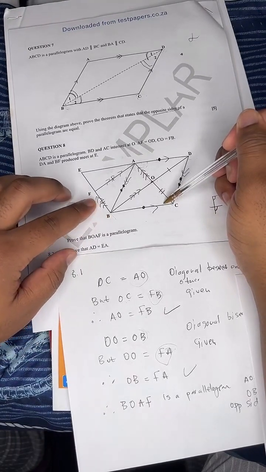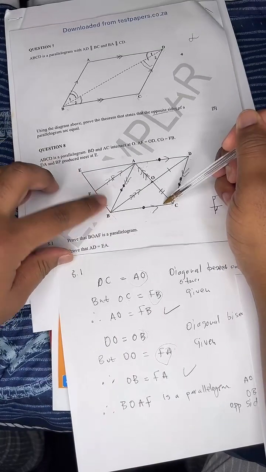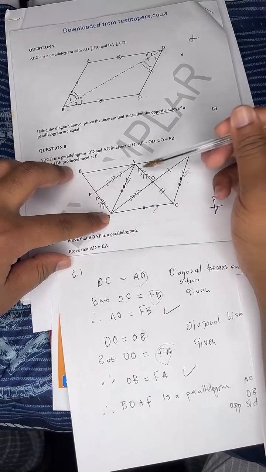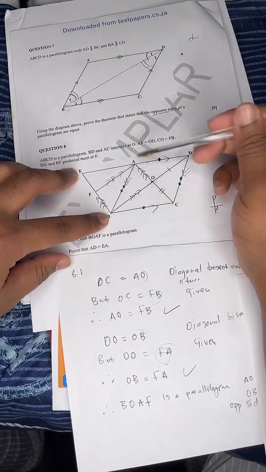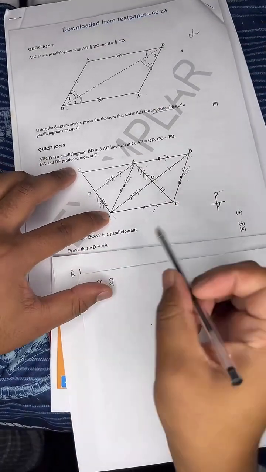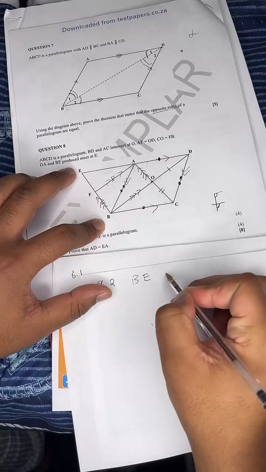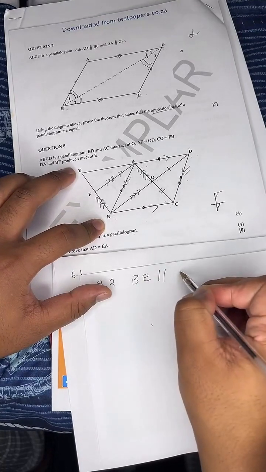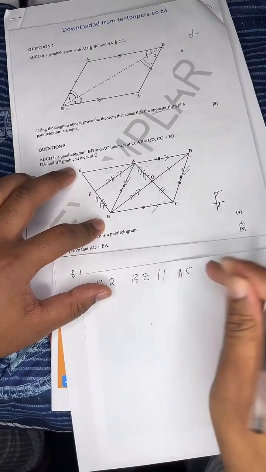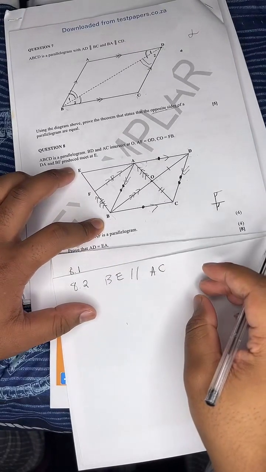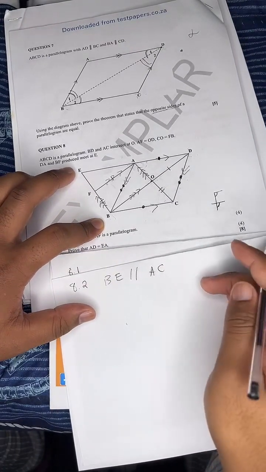But BF extends to E, meaning BE and AC are parallel to each other. So we can say BE is parallel to AC. Okay?